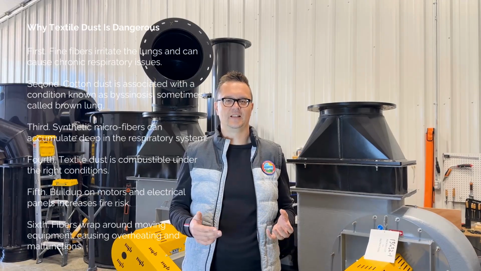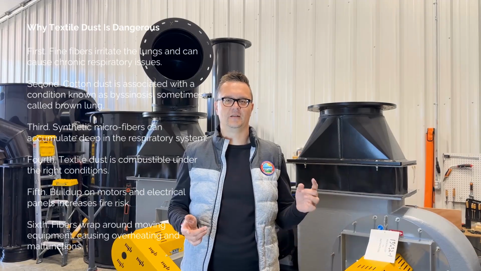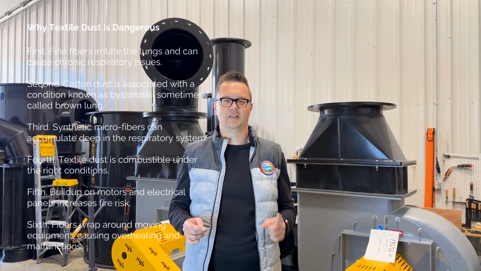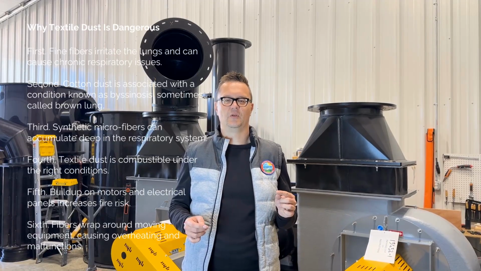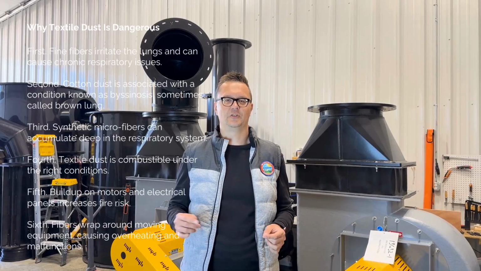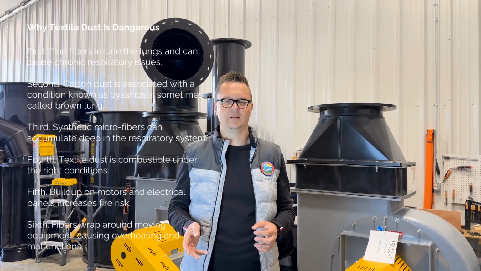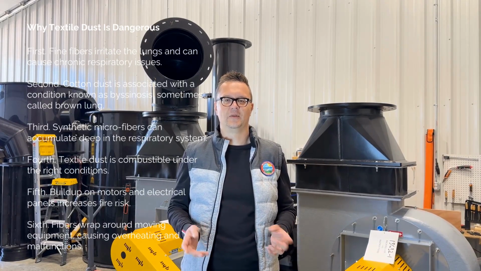Fourth, textile dust is combustible under the right conditions. Fifth, buildup on motors and electrical panels increases fire risk. Sixth, fibers wrap around moving equipment, causing overheating and malfunctions. In high production environments, dust can also reduce visibility and contaminate products.